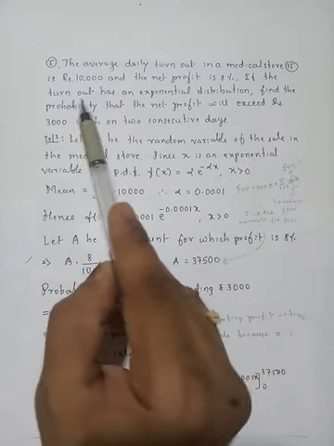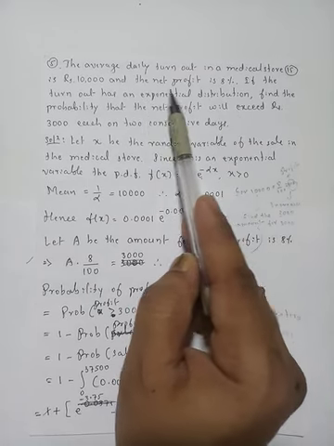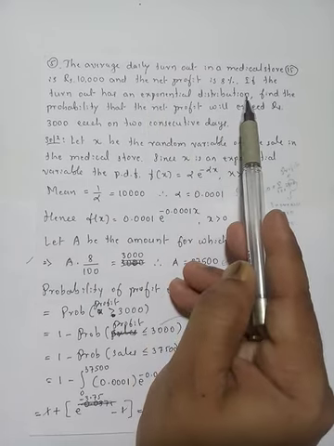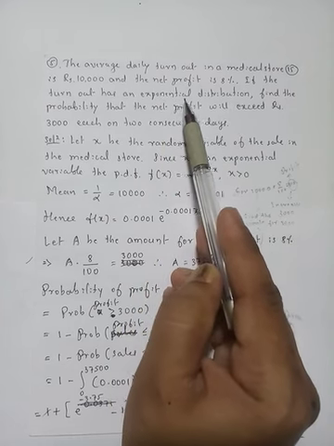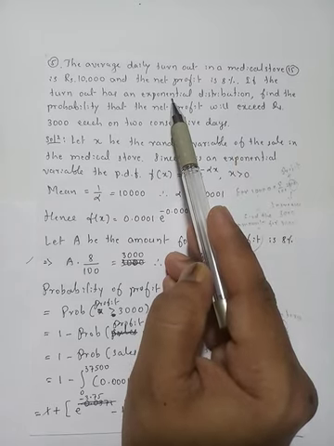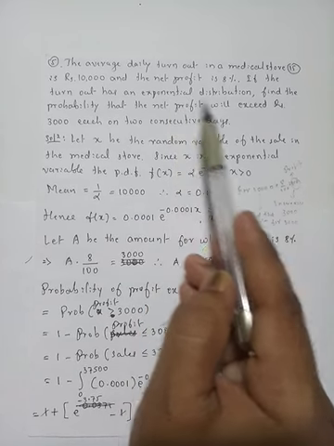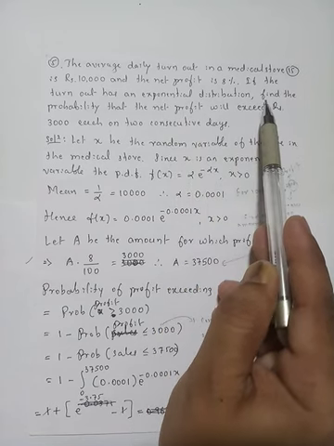Then the turnout has an exponential distribution. Observe this particularly in the problem, because in the examination, don't get confused about which formula to apply, whether the exponential or the earlier distributions like the Poisson distribution. So don't get confused with the distribution that you have to work out.